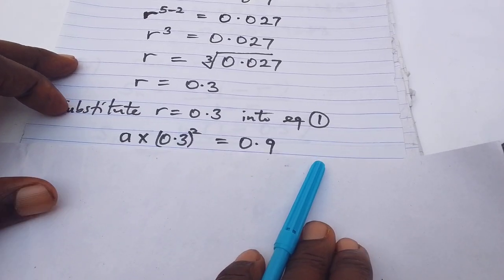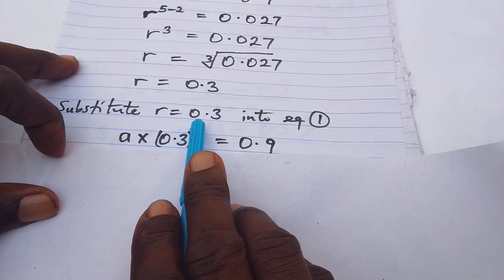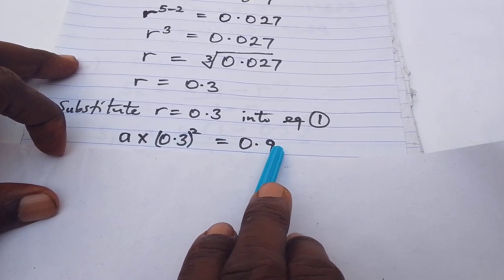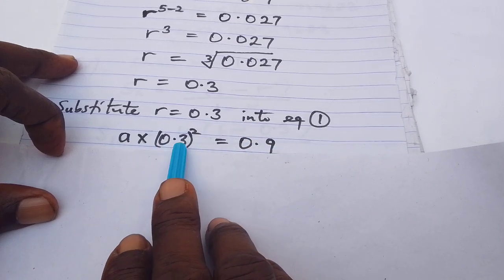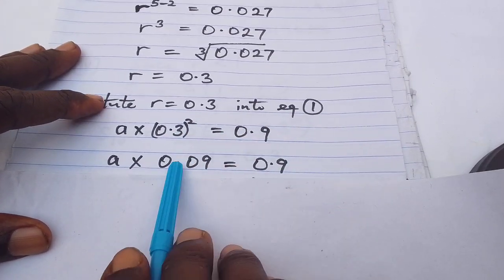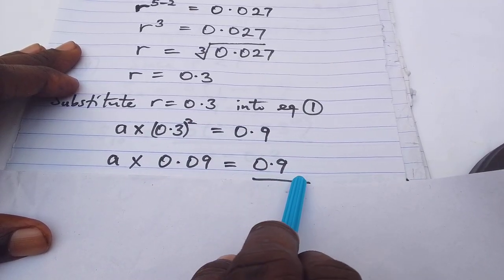Since you have got the value for r to be 0.3, substitute r equals 0.3 into equation 1. So a times 0.3 squared is equal to 0.9. a times 0.09 is equal to 0.9.